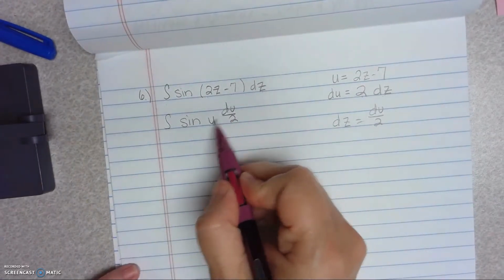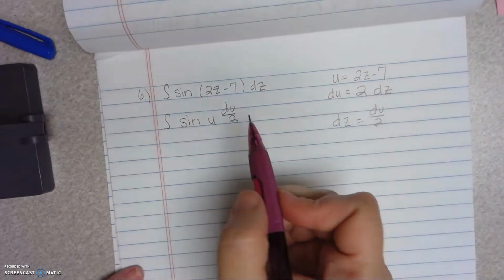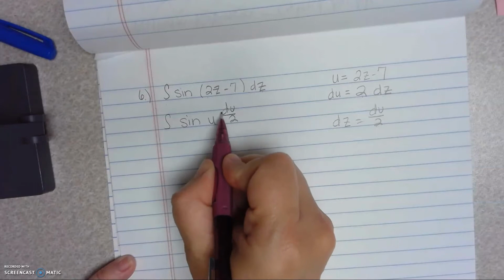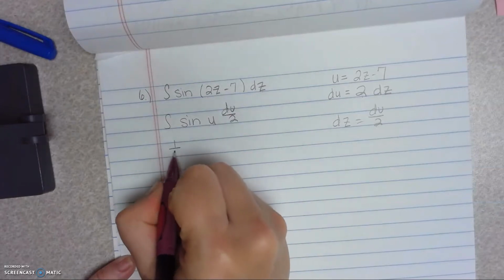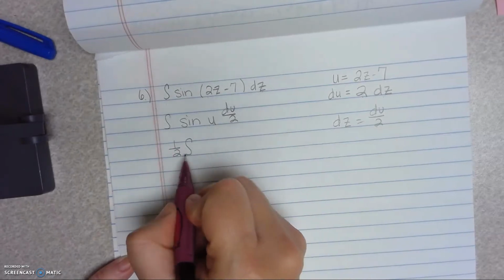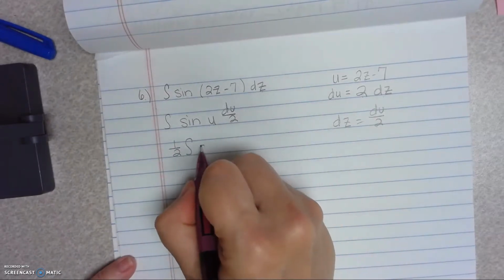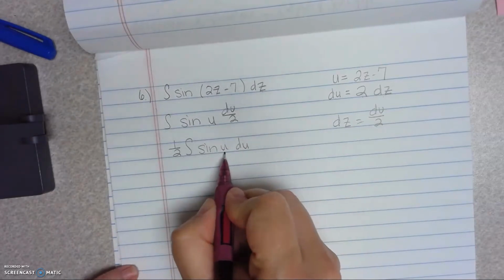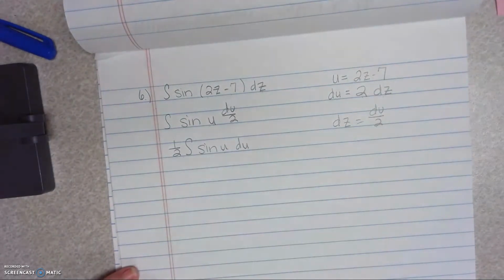Now notice everything is in terms of u. This 2 that's in the bottom here, remember it's a denominator and there's an understood 1 on top, so I'm going to take that 1/2 and bring it out front. And now we have the sine of u du. That's a single variable. It's in my chart.